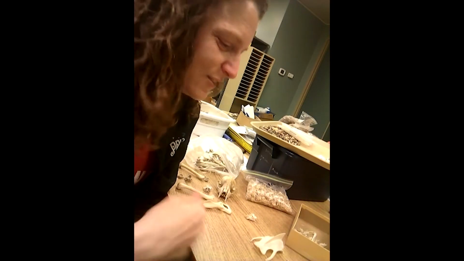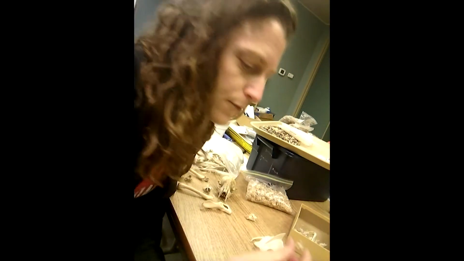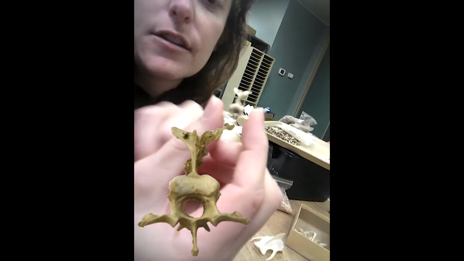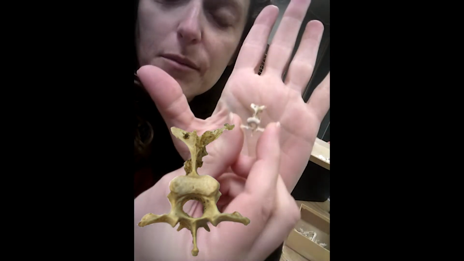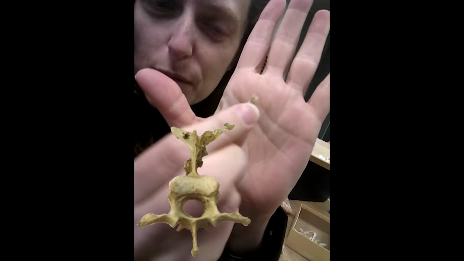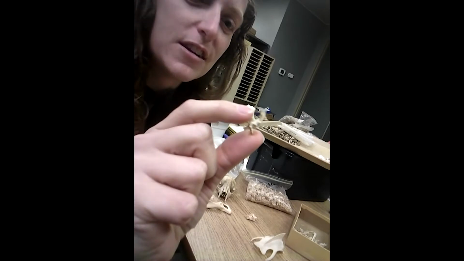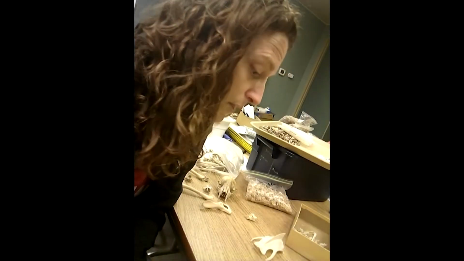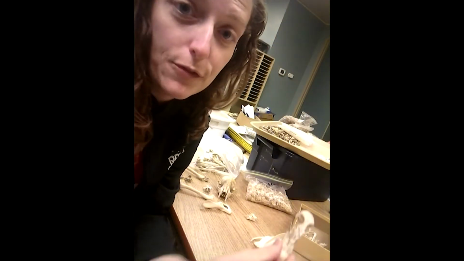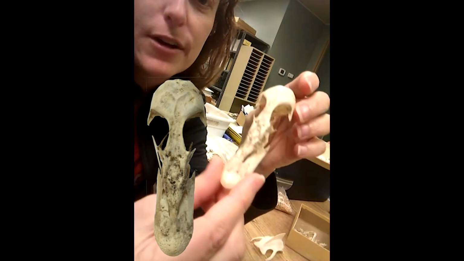So from there, let's switch over to birds. So we've got a bird vertebrae to start out. And you can see it's much different than the fish vertebrae. It's much more complicated. There are many more details to it. So it's easy to tell the difference when you see something like this archaeologically versus that fish. And then birds, again, they have to fly. So they're very light. Their bones are very thin.